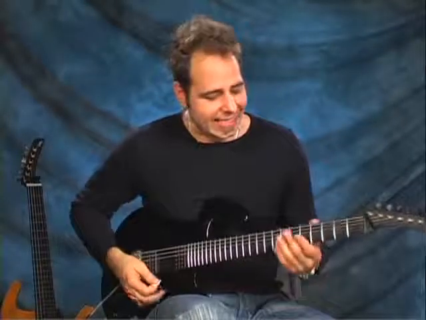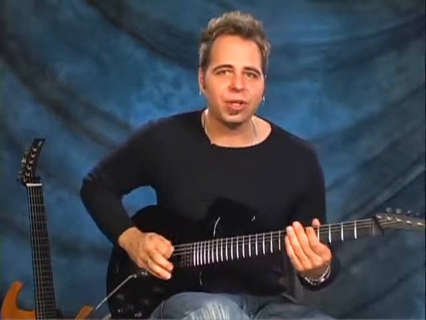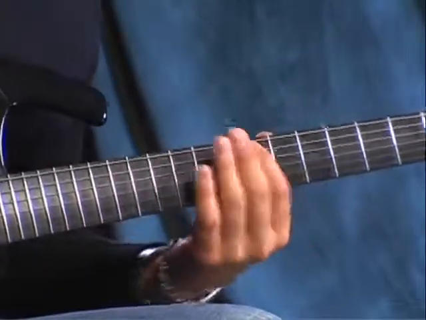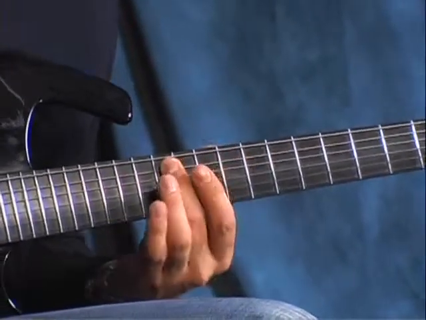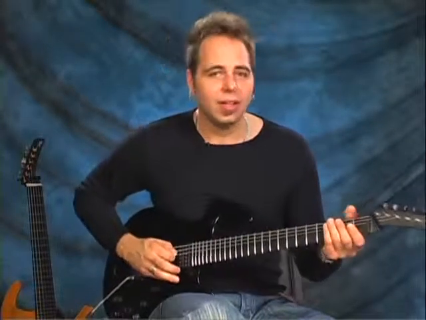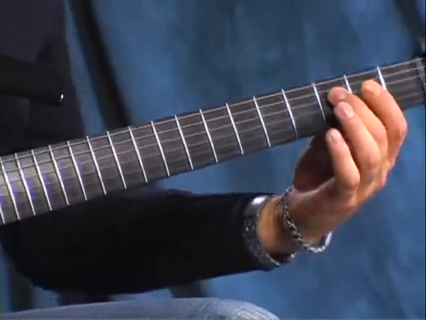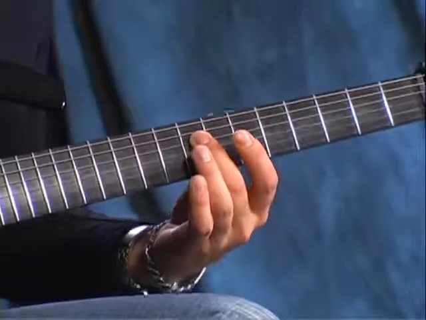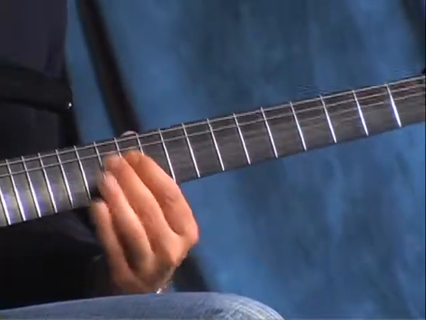Try the same thing on D at the 5th fret, if we could. Whole step, half step, whole step, half step, whole step, and whole step. Try the same thing on D open. Whole step, half step, half step, and whole step.